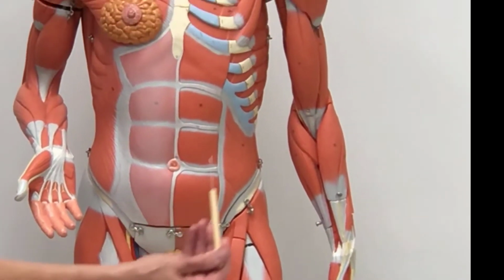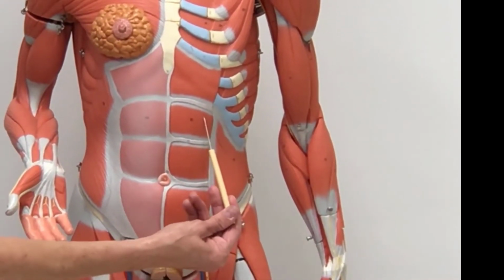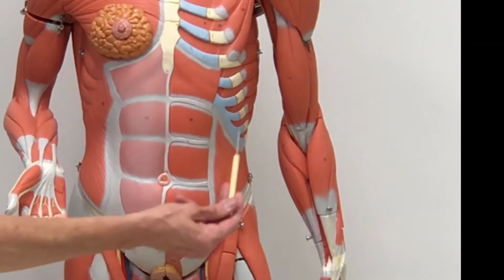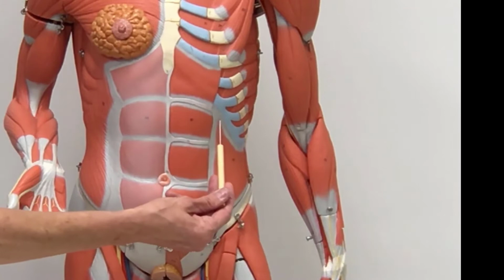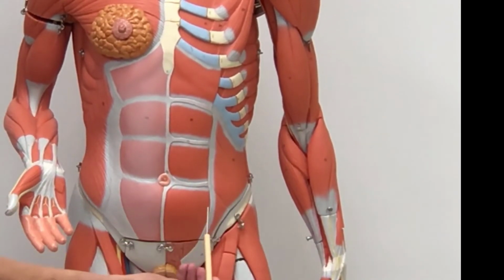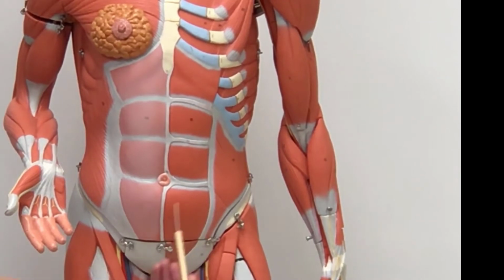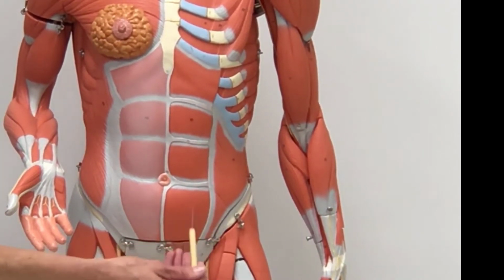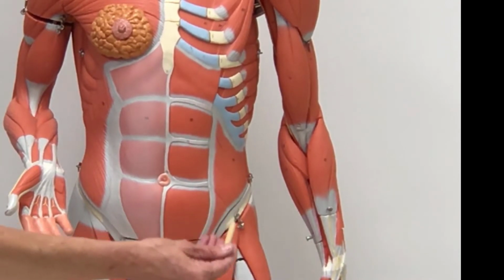Now, if we go up here, this is our left upper quadrant. This is where the spleen is found. So if we're having issues with the spleen, you'll be tender in that area. If we go to the left lower quadrant, this area typically becomes bothersome with people with diverticulitis or diverticulosis.